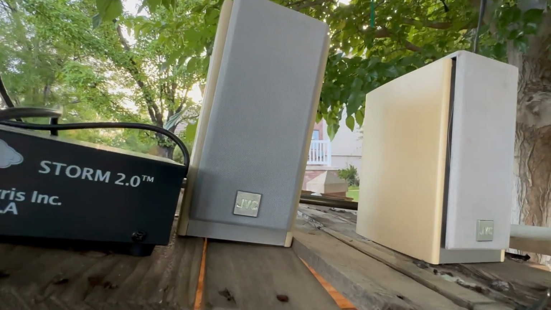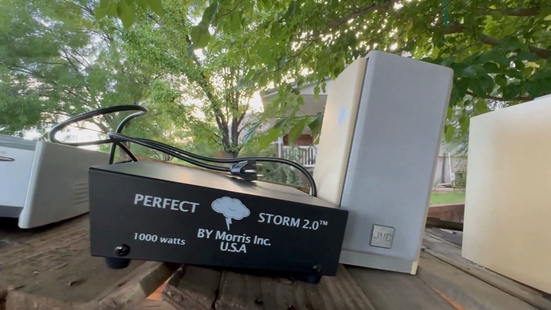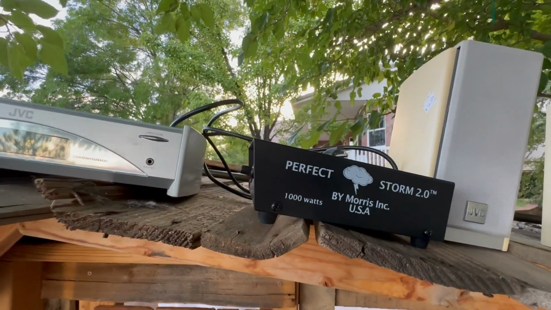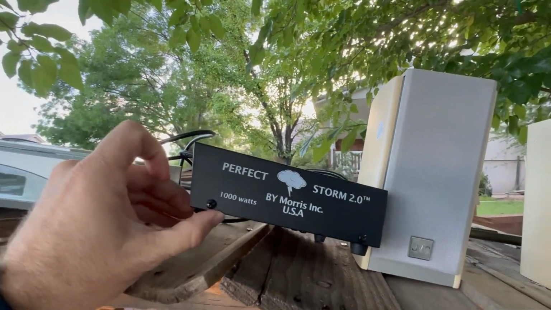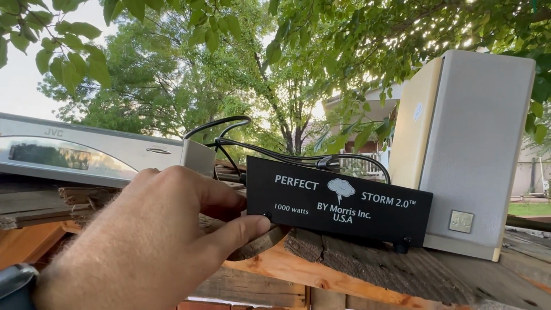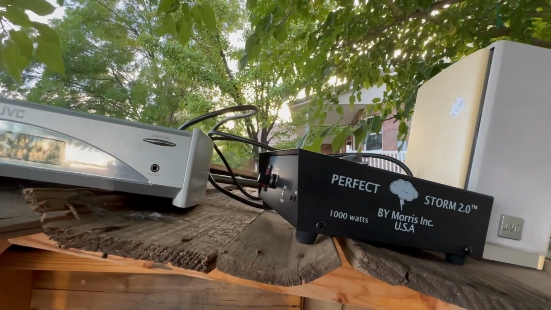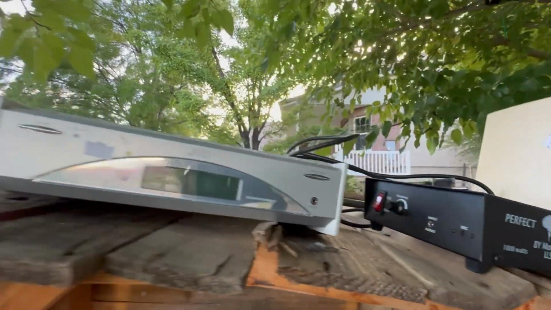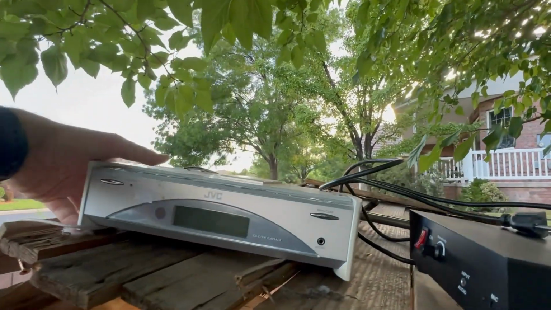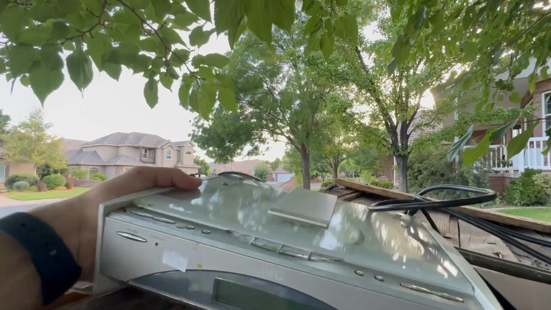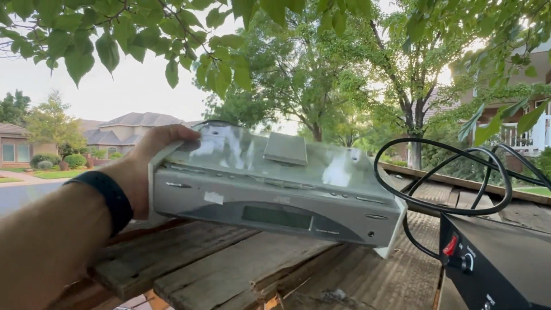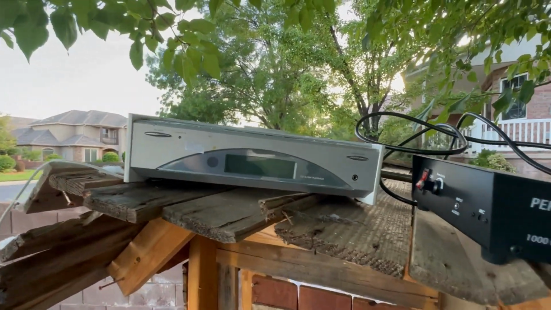I'm gonna show you the setup for the Perfect Storm 2.0. I got this off Amazon. I know that they sell them on eBay and all that as well. But this gives us our lightning thunder effect. I bought a CD player, so when you buy it, it comes with a CD. I'll show you that right there. So it's just a CD preloaded with the thunderstorm.